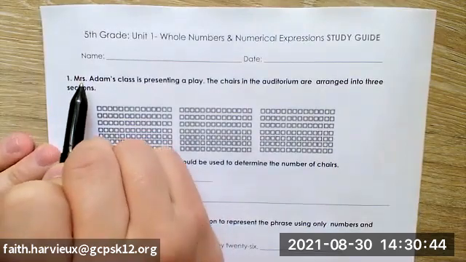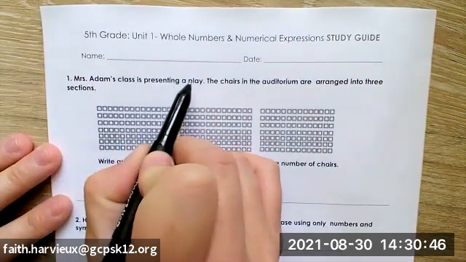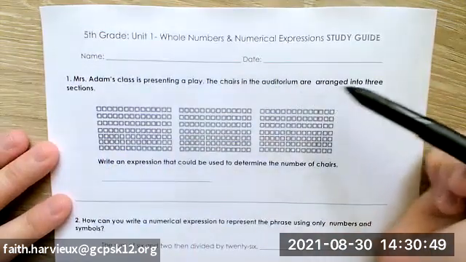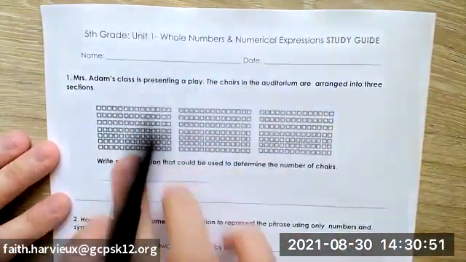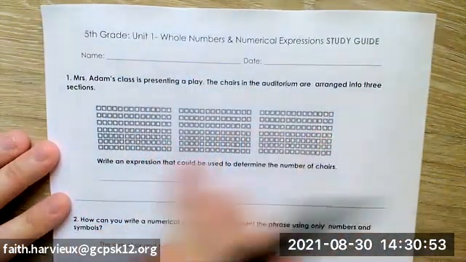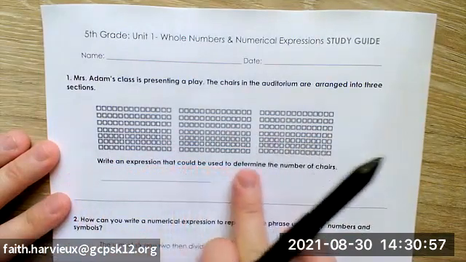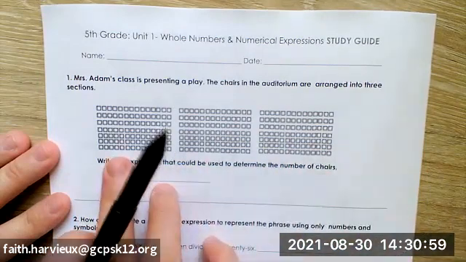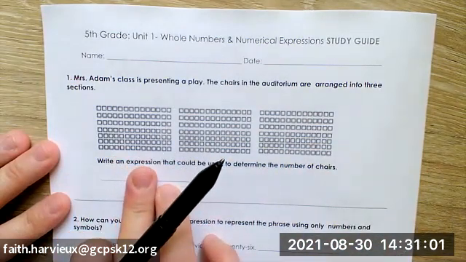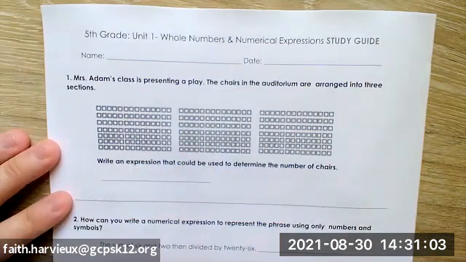Number 1, Mrs. Adams' class is presenting a play. The chairs in the auditorium are arranged into 3 sections: 1, 2, and 3. The question asks us to write an expression that could be used to determine the number of chairs. I know an expression is like a number sentence, right? It's what we're going to use to solve the problem.